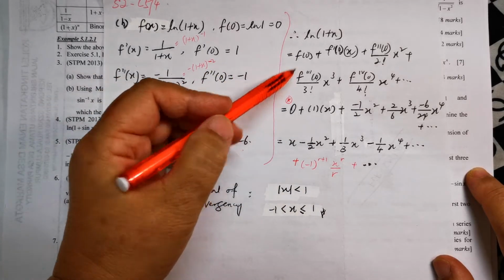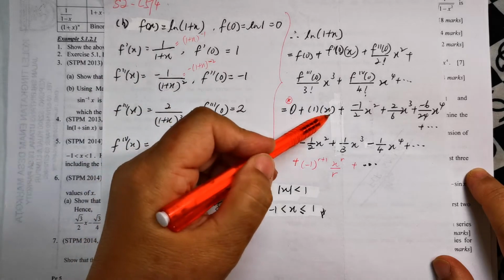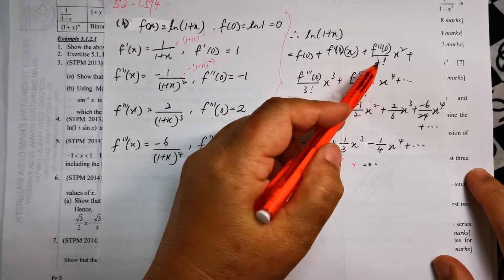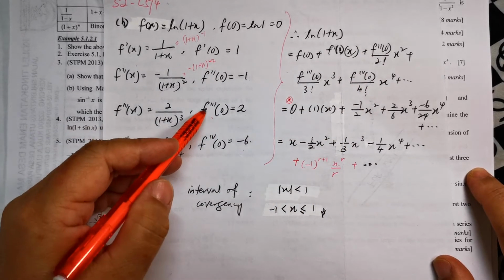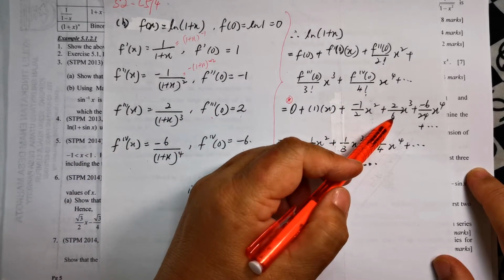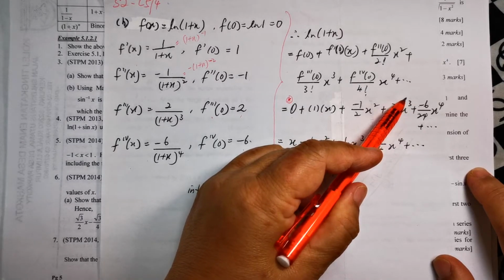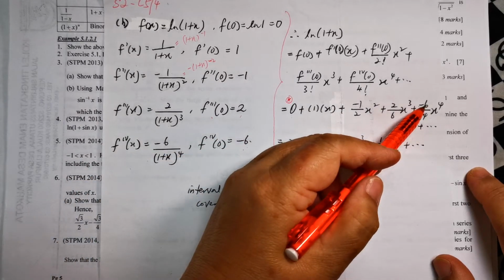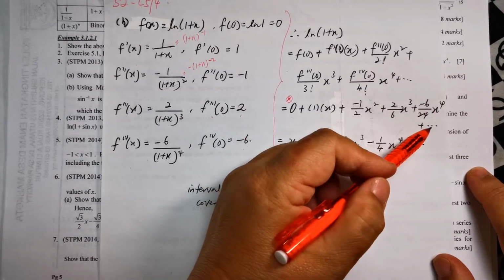So f0 is 0. F prime 0 is 1, so 1 times x. F prime prime 0 is negative 1, so negative 1 over factorial 2, x squared. Then the third derivative is 2, so 2 over factorial 3, and factorial 3 is 6, so x cubed. The fourth derivative is negative 6, so negative 6 over factorial 4, which is 24, x to the power 4, and plus dot dot dot.